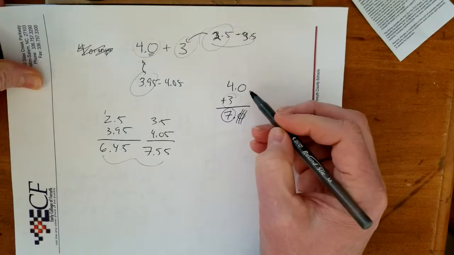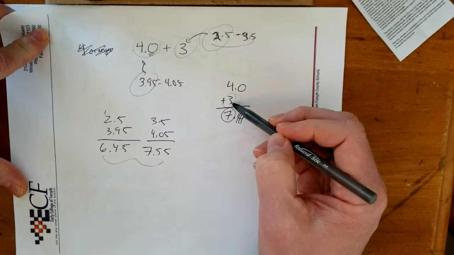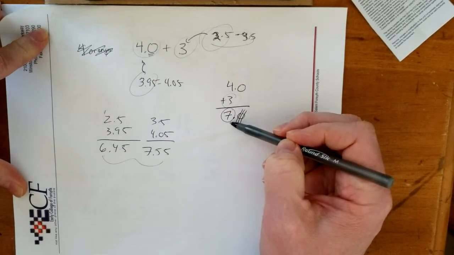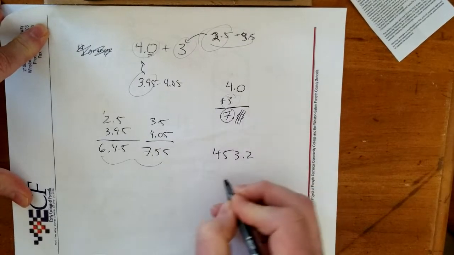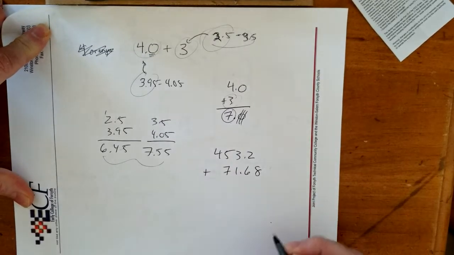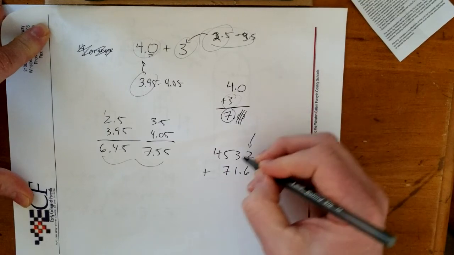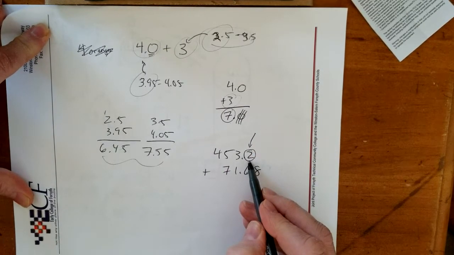So when you're adding, you look to the one which has the least precise rounding. So we rounded to the ones place here. And so our answer will be rounded to the ones place. So if I have 453.2 plus 71.68, well, it's not the number of significant digits, it's the place that right there indicates the least precise measurement.